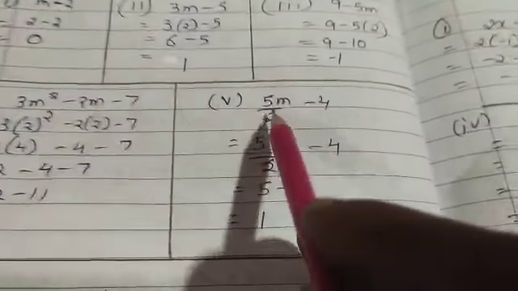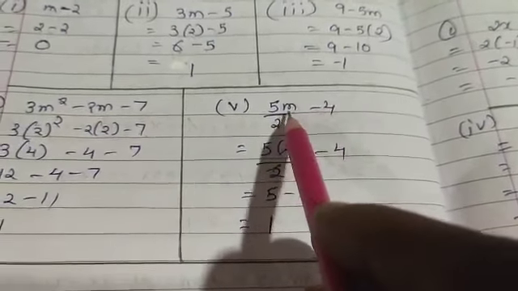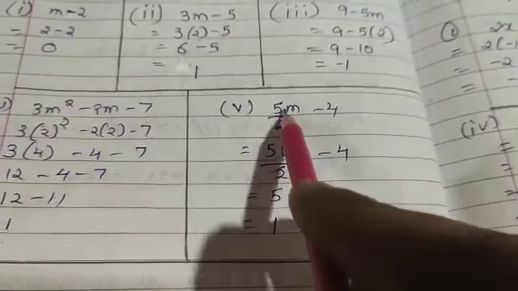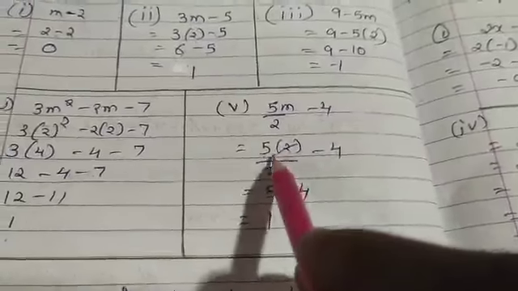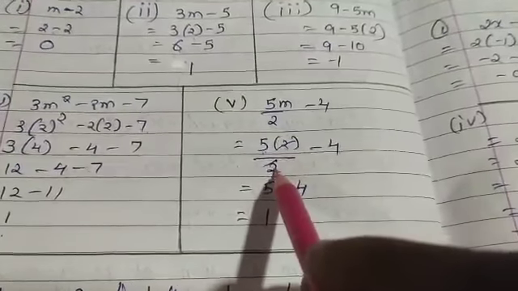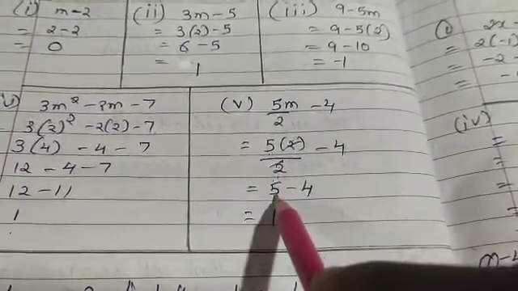Then the next sum is 5m upon 2 minus 4. In place of m again you have to put 2 and write down 5 as it is upon 2 minus 4. Now here 5 into 2 is there, we can cancel this 2 and 2, that is now what is left, that is 5 is left, 5 minus 4 is 1.